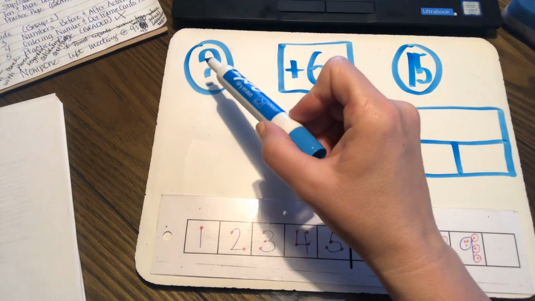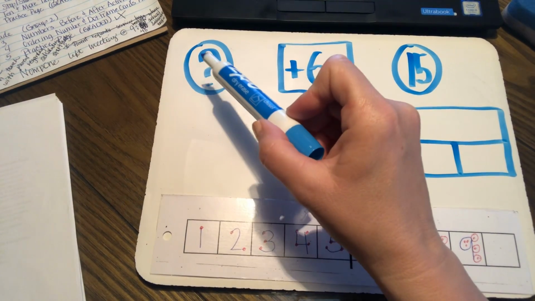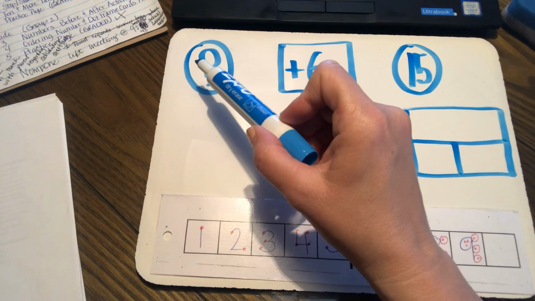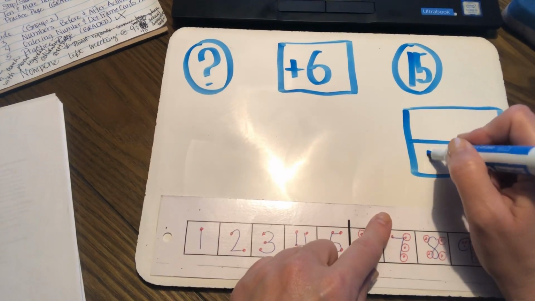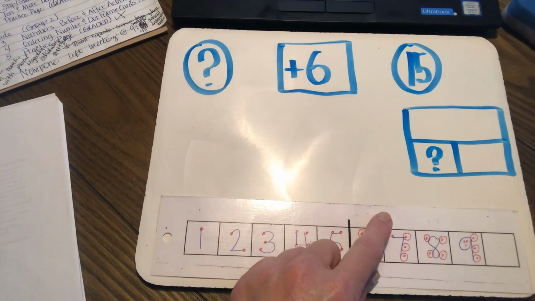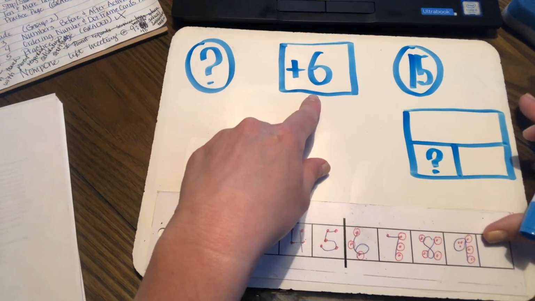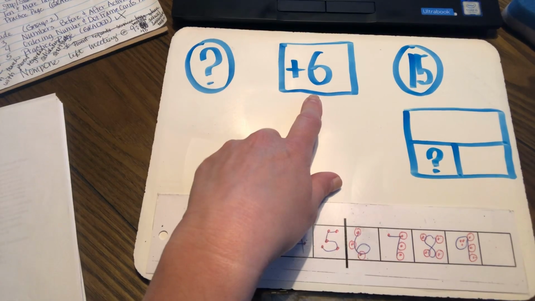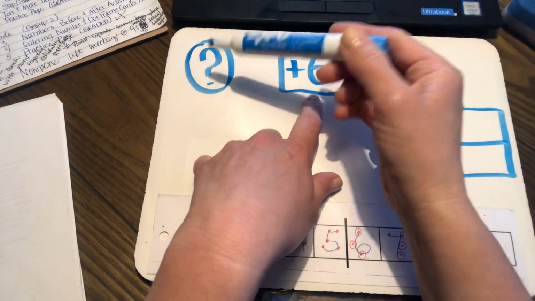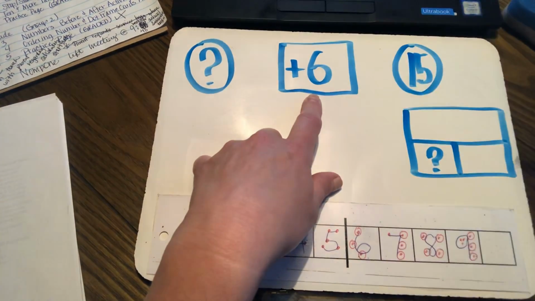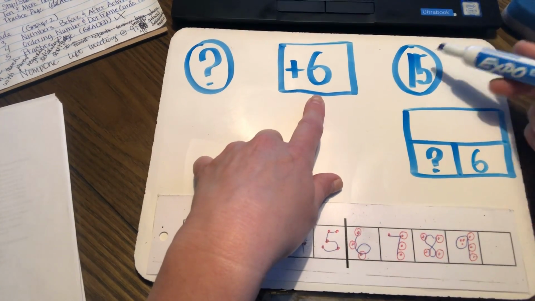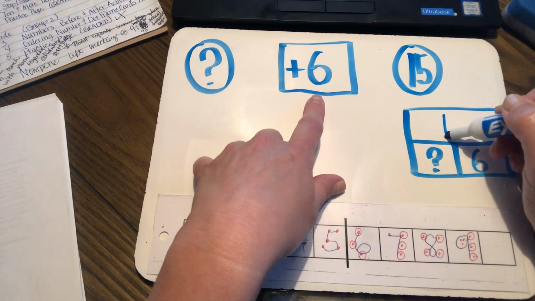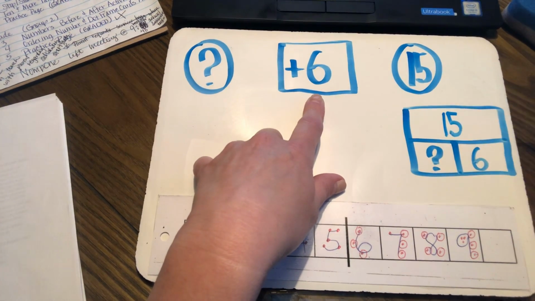If Brody has some cards, are those all of the cards or part of the cards? Well, in the story, he gets more. So this mystery number is a part. The 6 cards that Brody got, were those all of the cards or part of the cards? Well, since he had some cards in the beginning, these 6 are also part of the cards. And the 15 cards at the end was the total because he had more than what he started with.